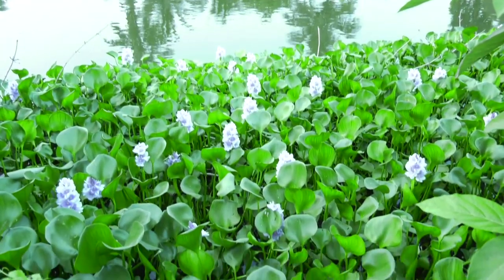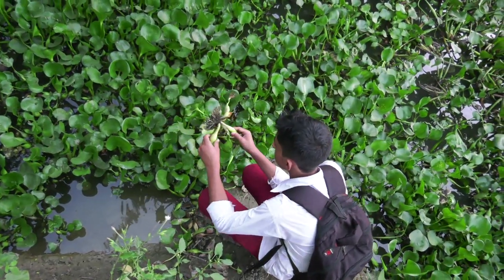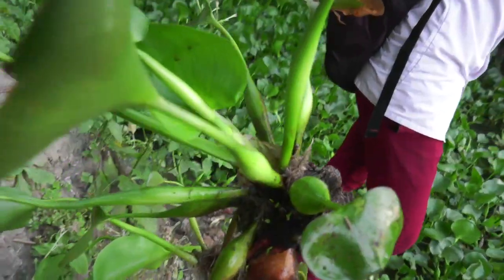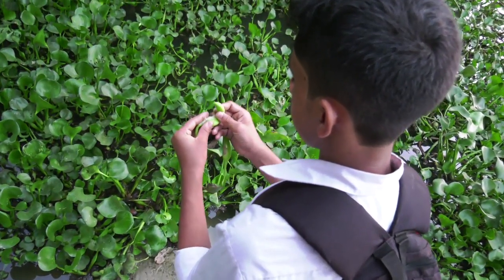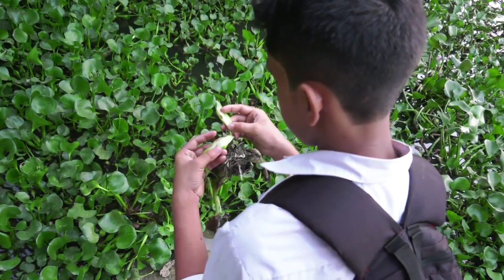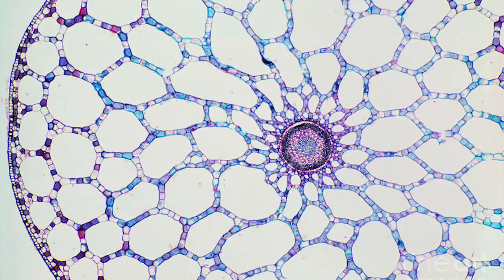You must have seen plants that grow in water and keep afloat. These are called aquatic plants. In these plants, large air cavities are present in parenchyma to give buoyancy to the plants to help them float. Such a parenchyma type is called aerenchyma.